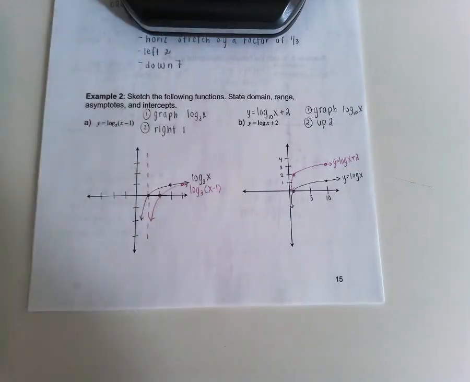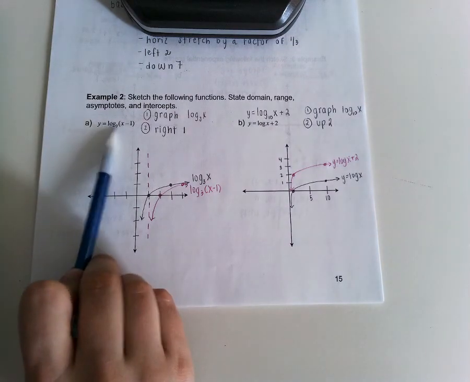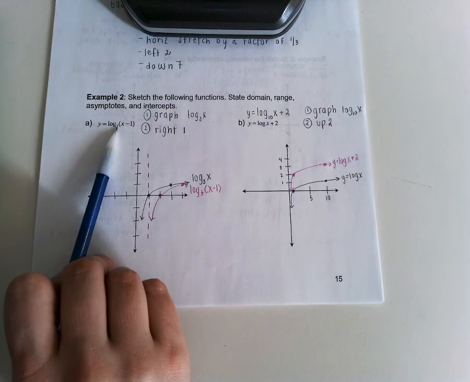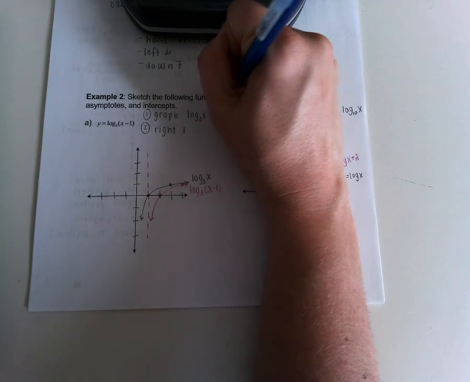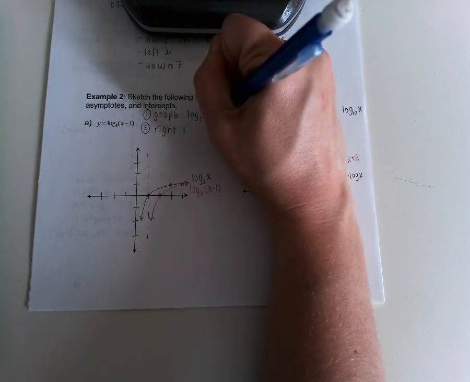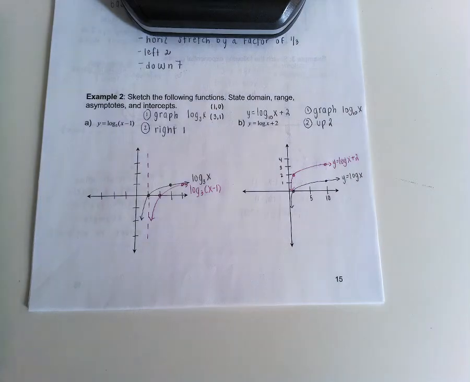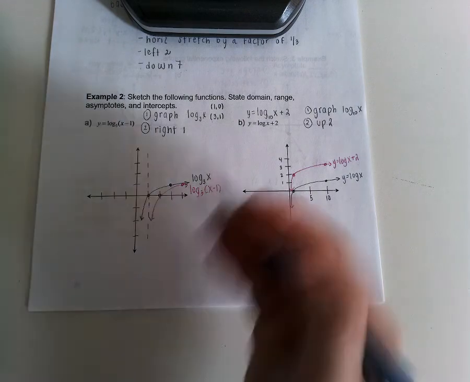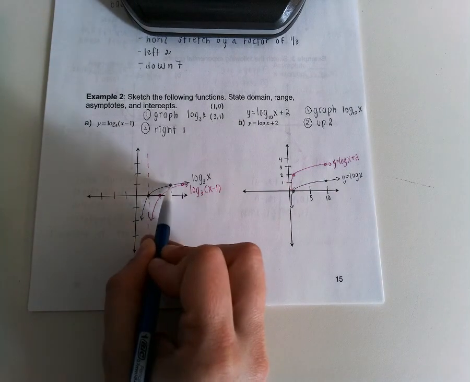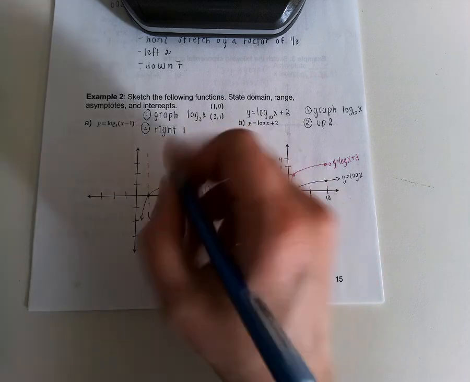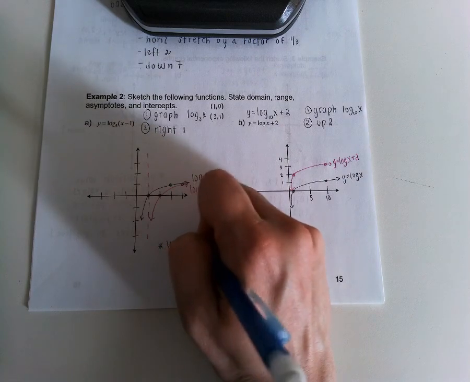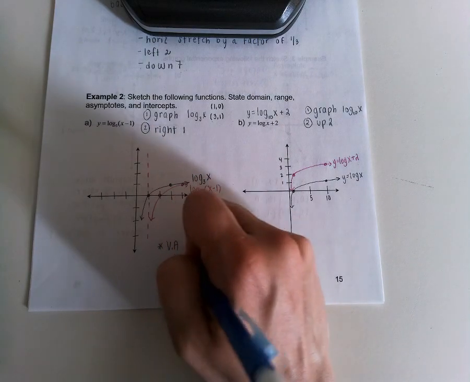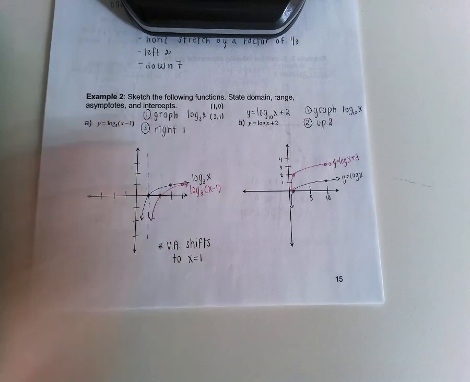If we look at example 2, the first one here, we have log base 3 of x. So remember the points for log base 3 of x would be (1, 0), (3, 1). And now we're just going to the right by 1. So really you don't have to lay out the points. All of these points are just moving to the right by 1. The thing to note is that the asymptote, the vertical asymptote, shifts to x equals 1. So it also shifts to the right.